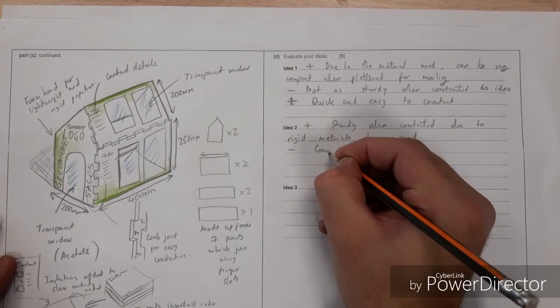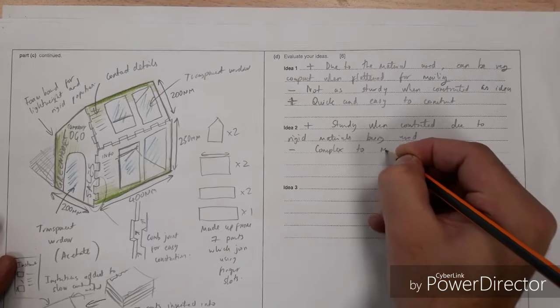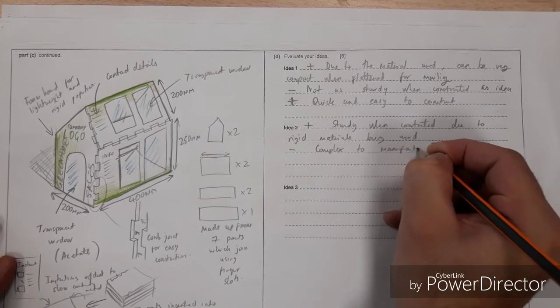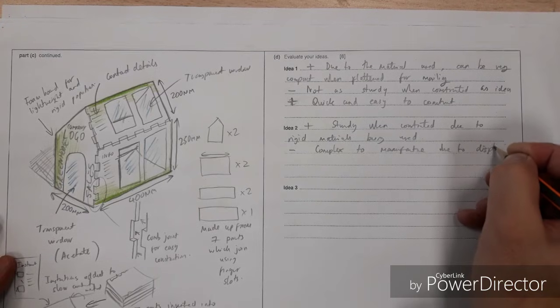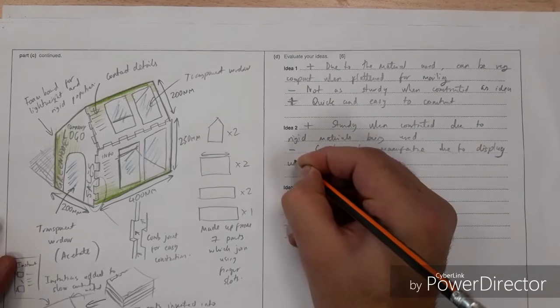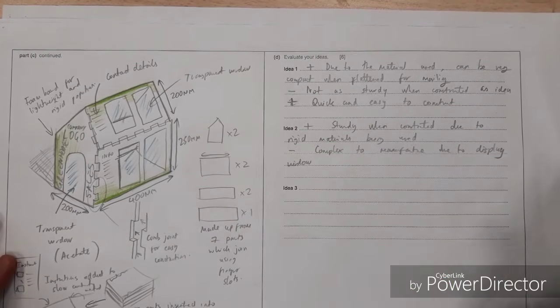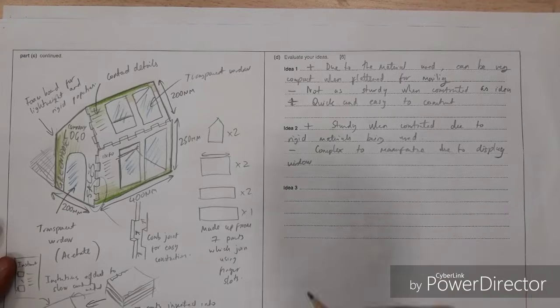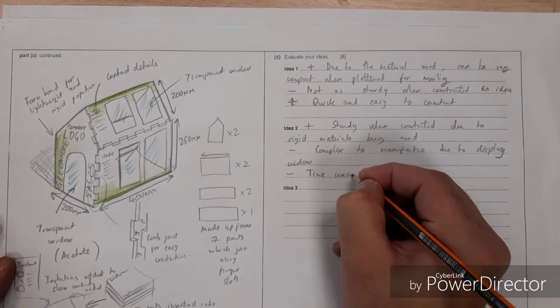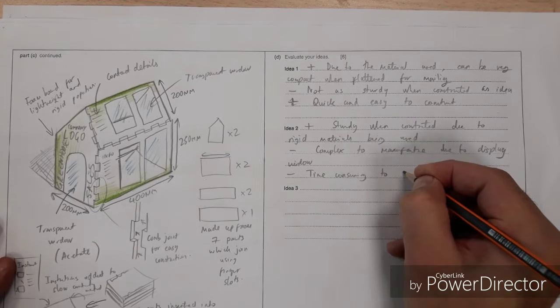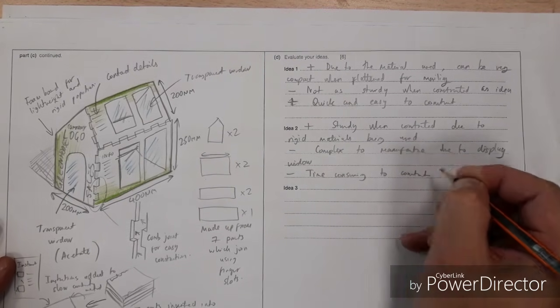So negative, complex to manufacture due to display window. And another negative, time consuming to construct. There are loads more here we could use.